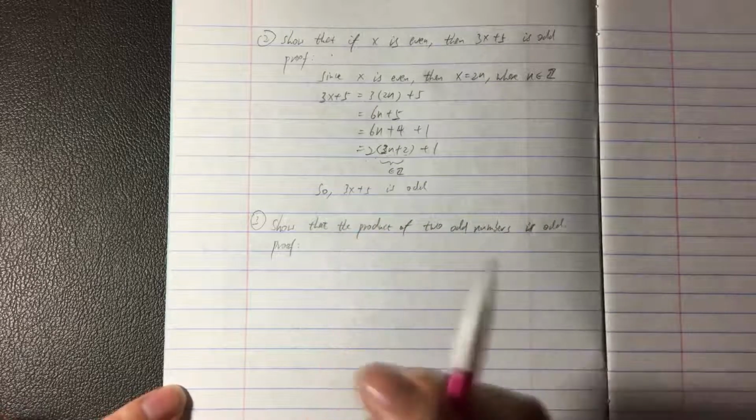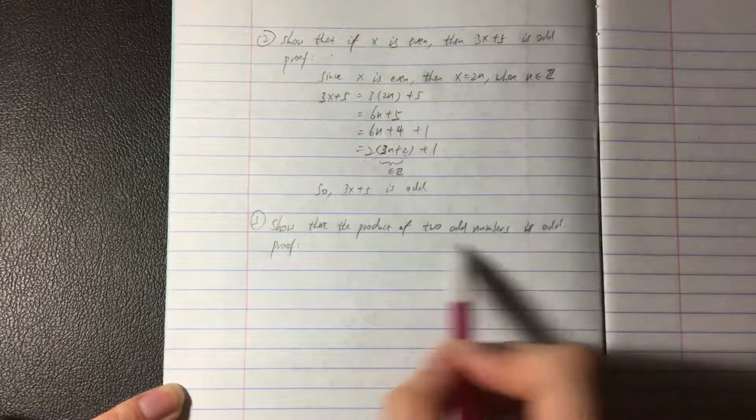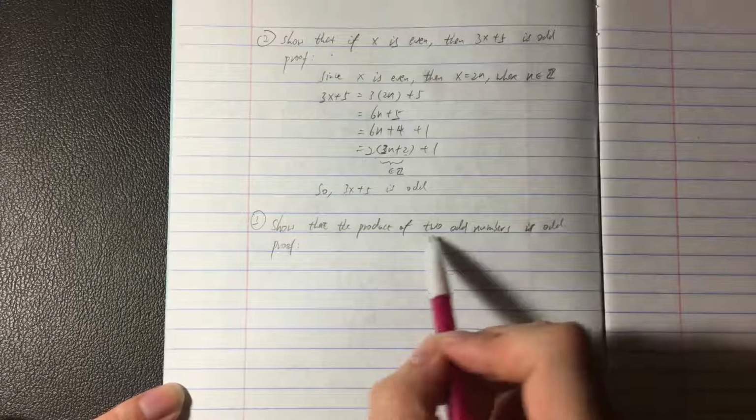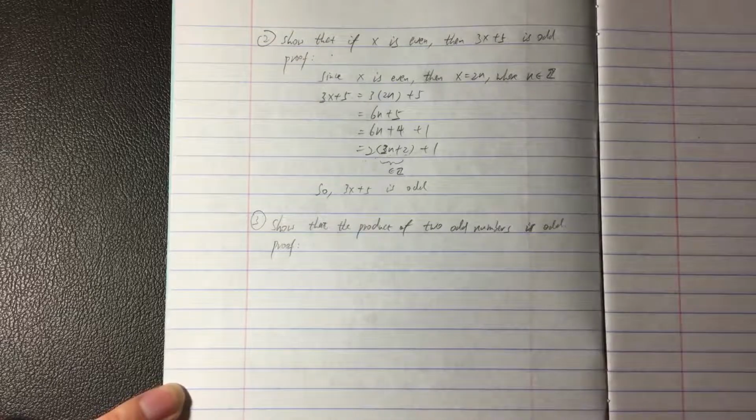So we try to prove that the product of two odd numbers is odd. We can start from the two odd numbers here, and we try to show their product is odd.